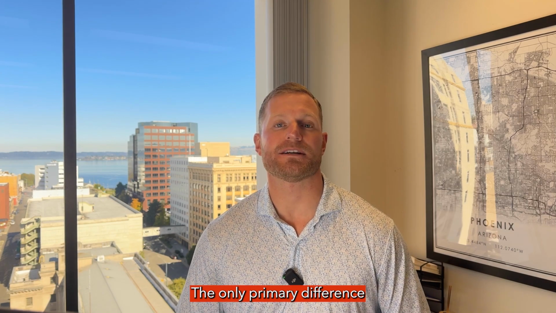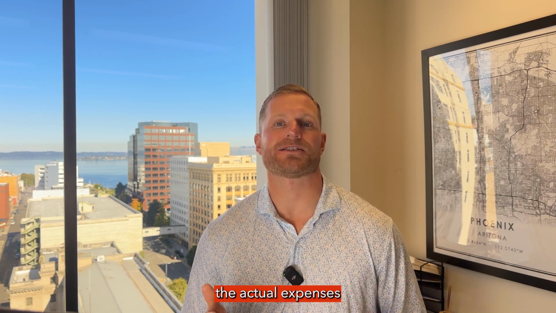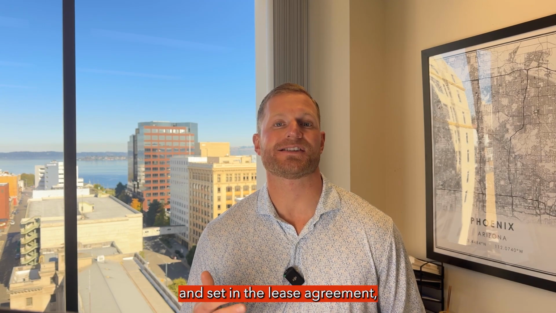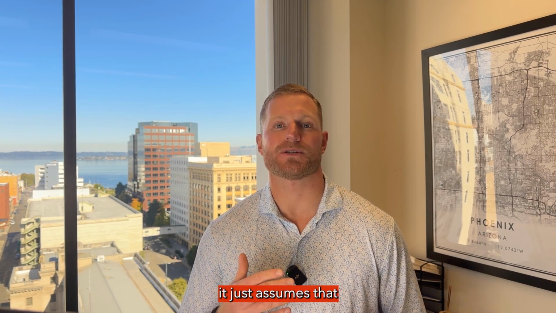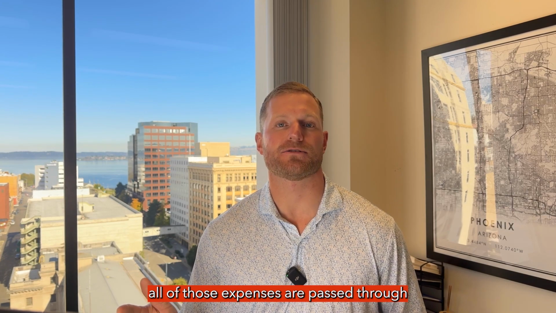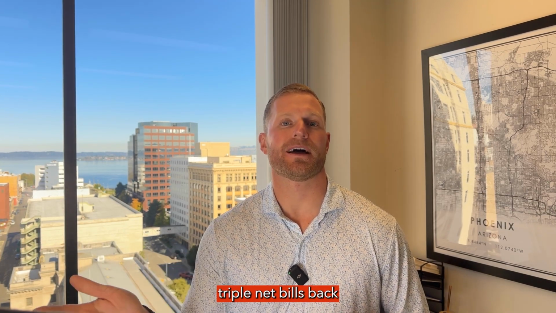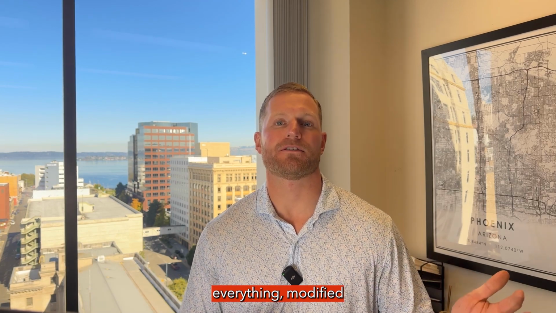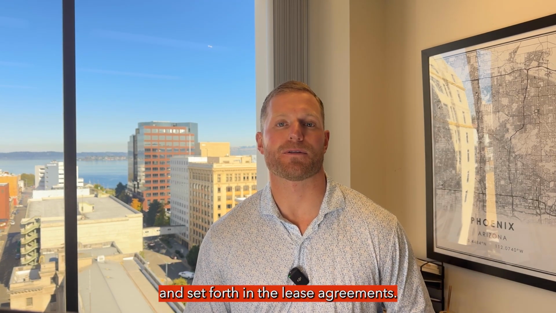The only primary difference being that on a modified gross lease, the actual expenses themselves are all negotiable and set in the lease agreement, whereas in a triple net lease, it just assumes that all of those expenses are passed through unless the landlord elects not to. So difference again, triple net bills back everything. Modified gross allows you to bill back everything, but is negotiable and set forth in the lease agreement.